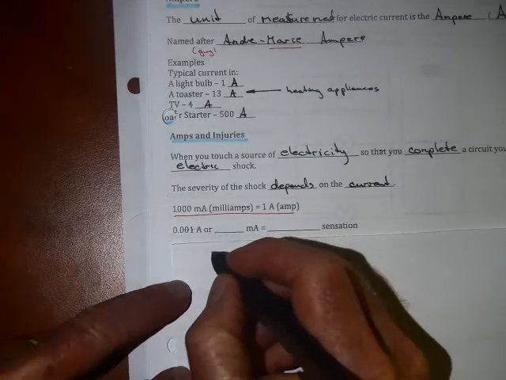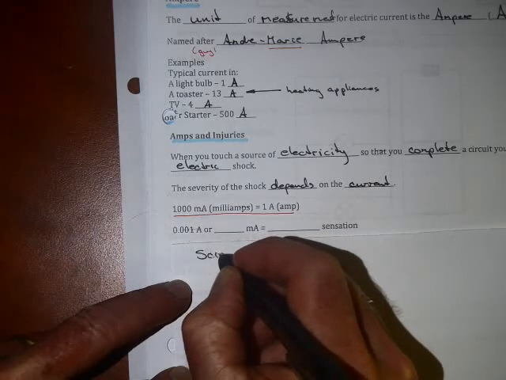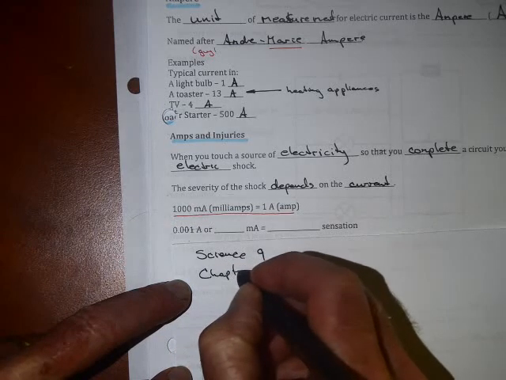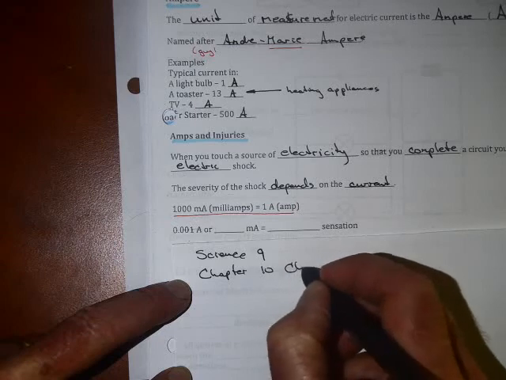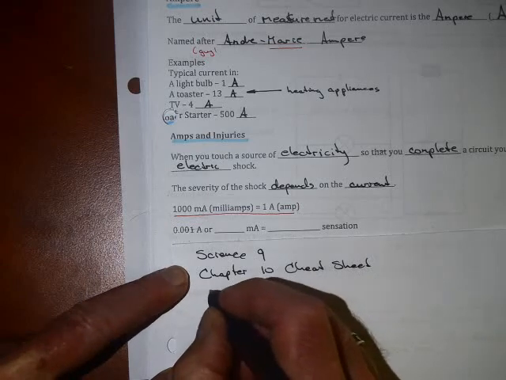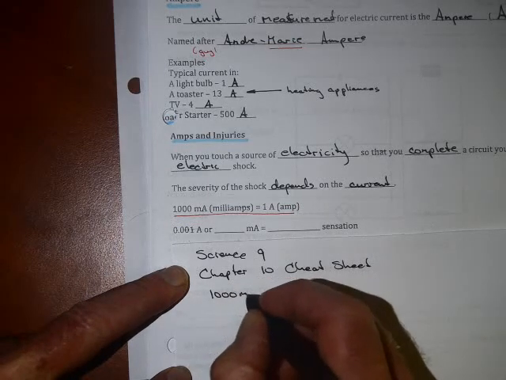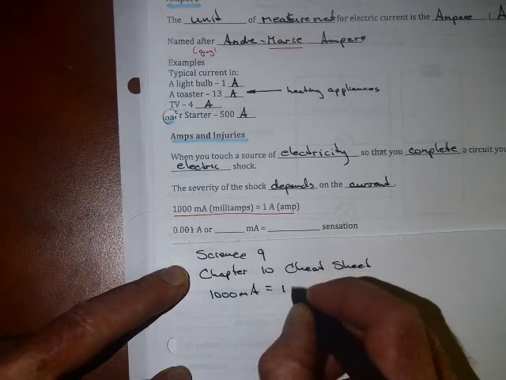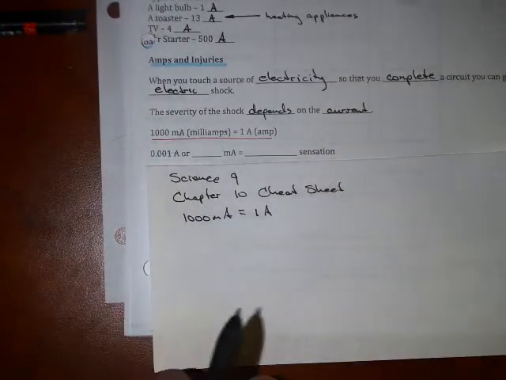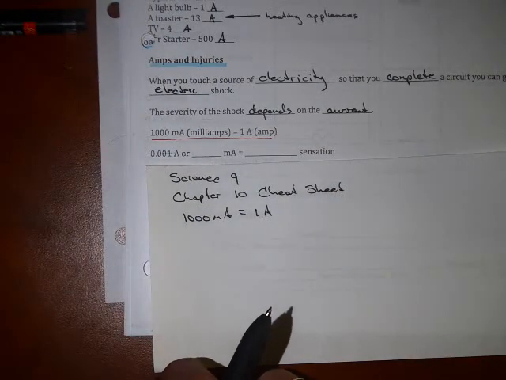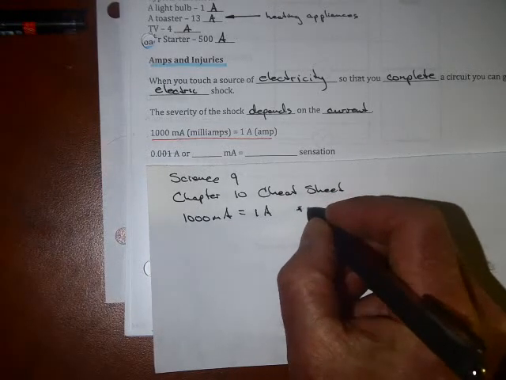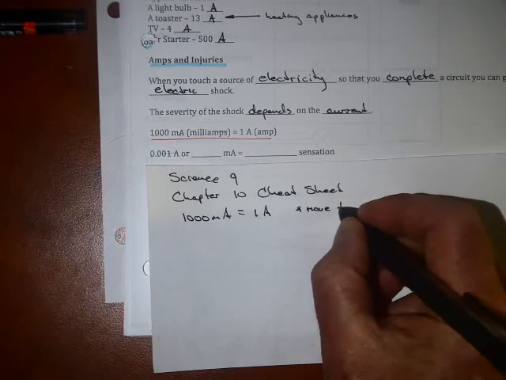Let's call this the Science 9 Chapter 10 cheat sheet. And 1,000 milliamps is equal to 1 amp. Okay? Now, one of the things that you're going to be asked to do is to translate between amps and milliamps. The easiest way is to move the decimal point.